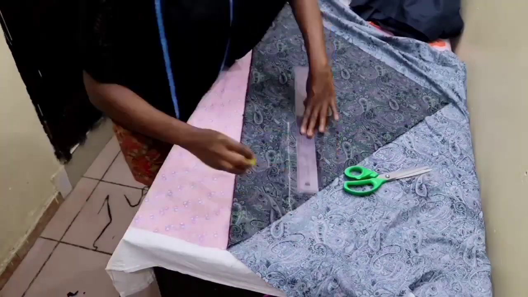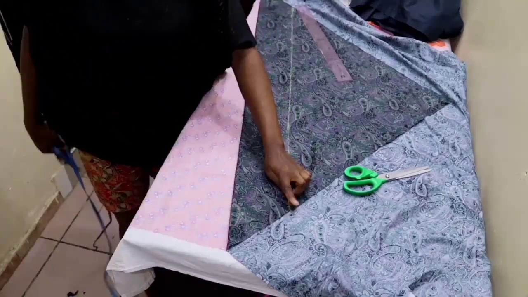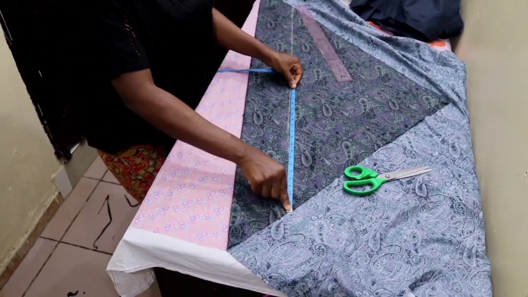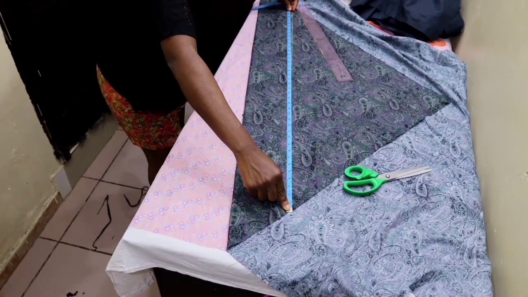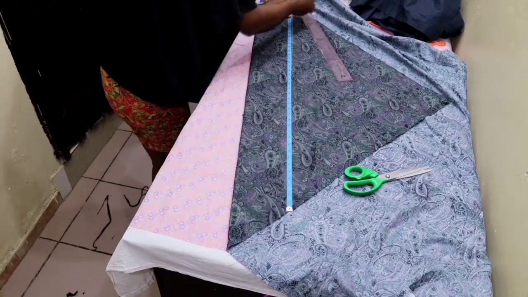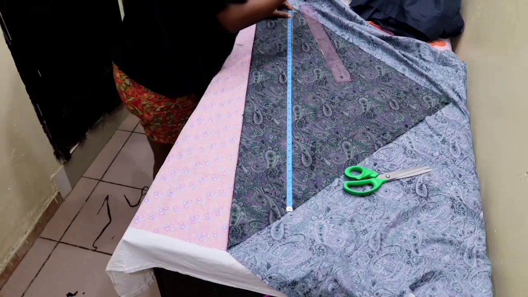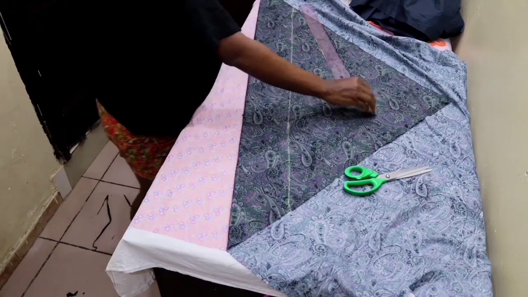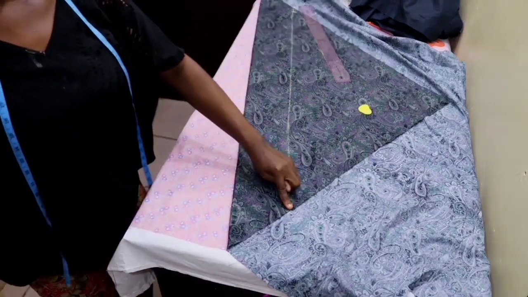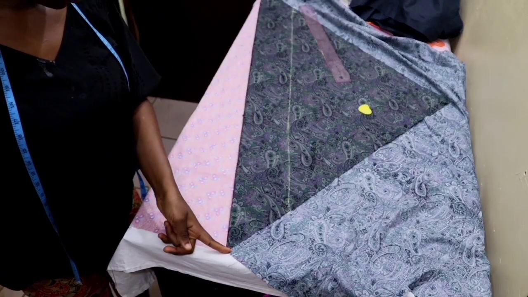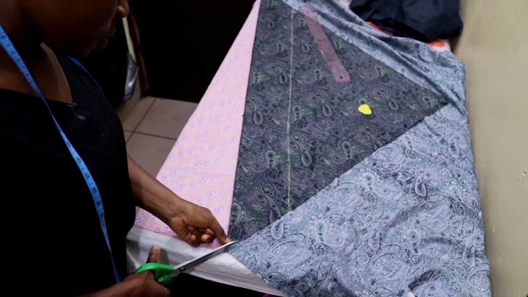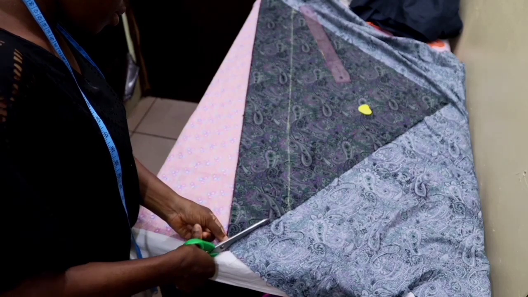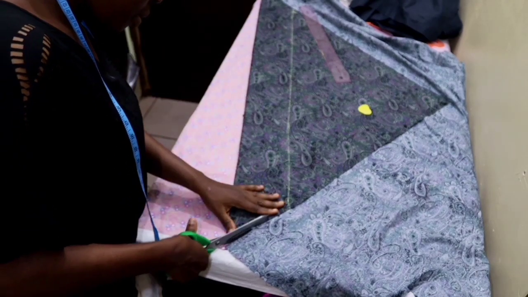Then after that, you roll it into a straight line. Then starting from the beginning here like this, you're going to measure the length of the neckline. The neckline is 39 plus 1 allowance, making 40. I'll measure the 40 like so. Then I'll make a point. Then after that, I'll cut it out, starting from the beginning of the triangle here. That's where you're going to start your cutting from. You cut from there like so.